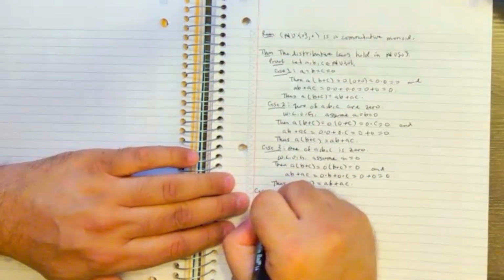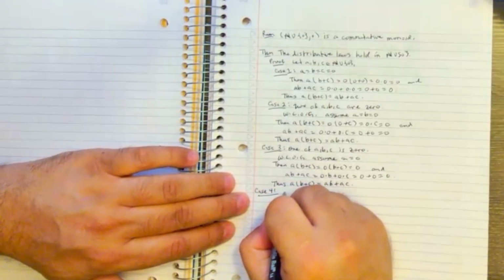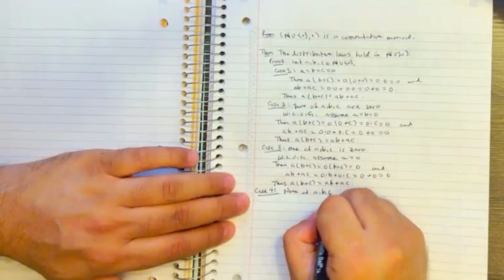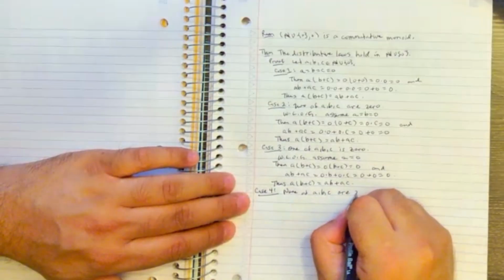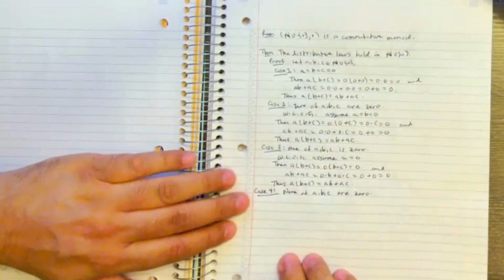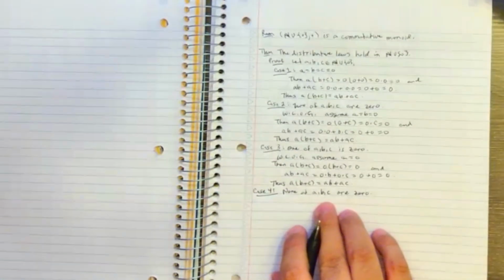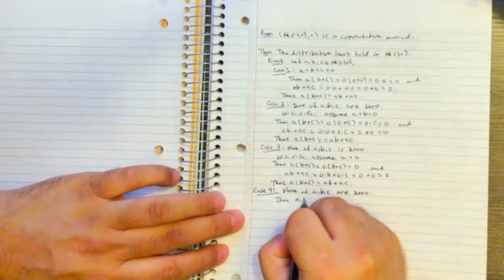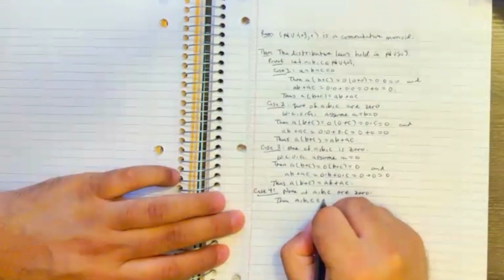Finally, case 4, none of the elements A, B, or C are 0. And if none of these are 0, then we have that A, B, and C are all natural numbers.